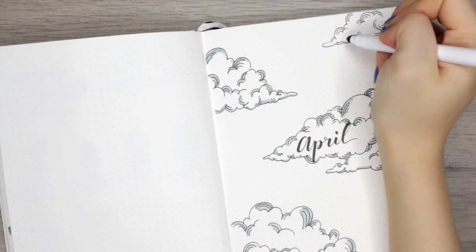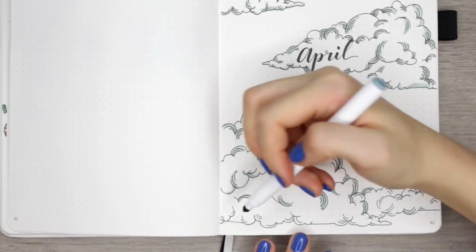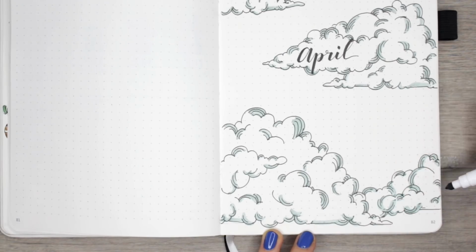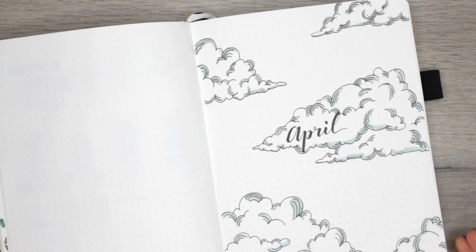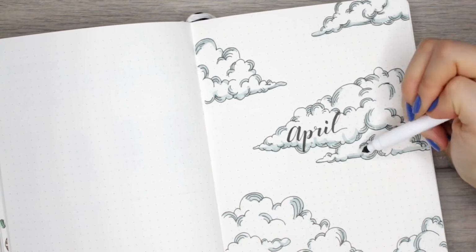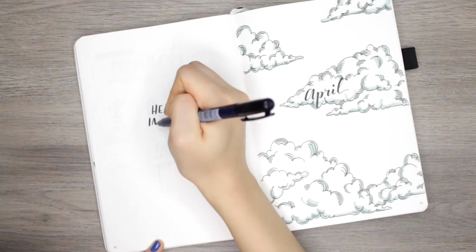Instead of just coloring in these clouds with a solid color, I decided to use the blue-gray marker sparingly and just add it as kind of like shadows. With the line work details that I drew in the clouds, it made it easy for me to see where I wanted to put this color. And in the end, I like how these light washes of color made the clouds look almost 3D and gave it a minimal pop of color.